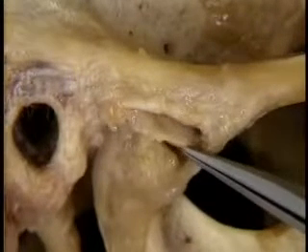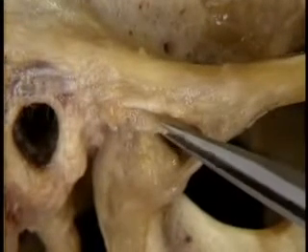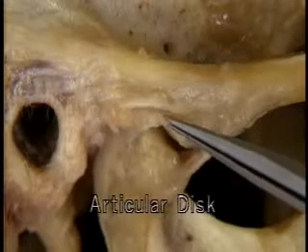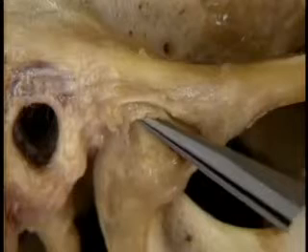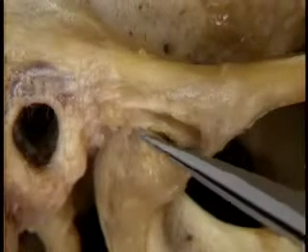Here's the upper joint cavity, here's the lower one. Here between them is the articular disc. It's made of dense fibrous tissue. It's attached to the joint capsule all the way round its edge.